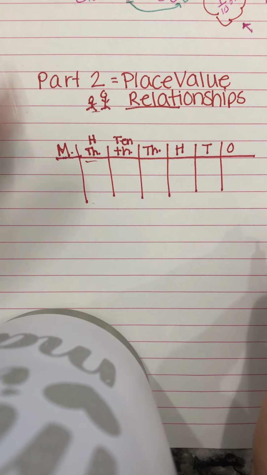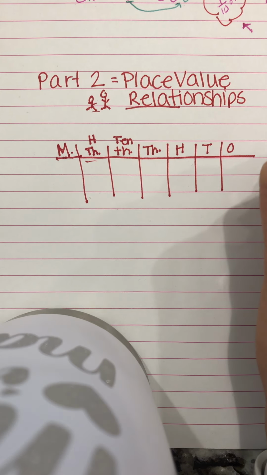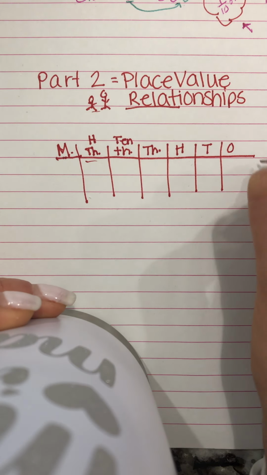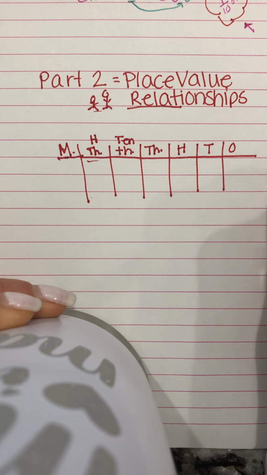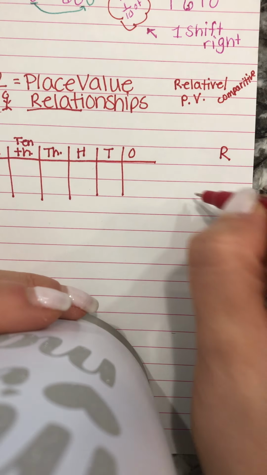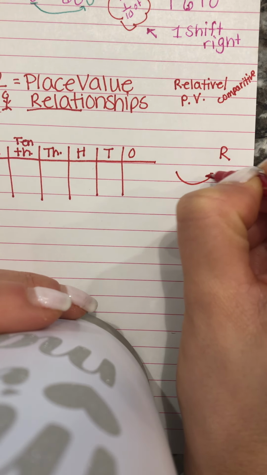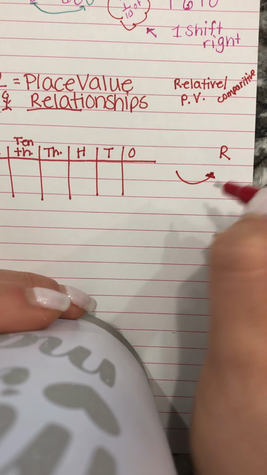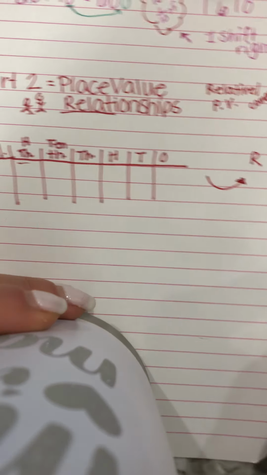But first things first, here's our place value chart. I want us to talk about moving to the right on the place value chart. So when we're moving to the right, is the value of our number getting bigger or smaller?